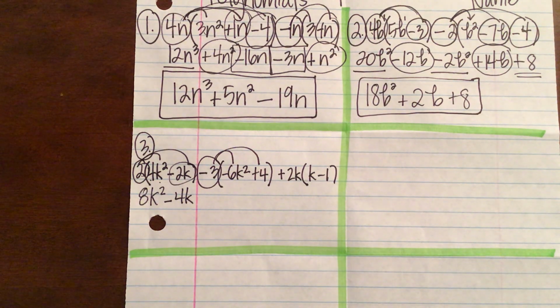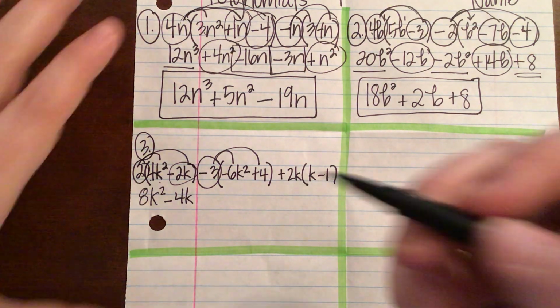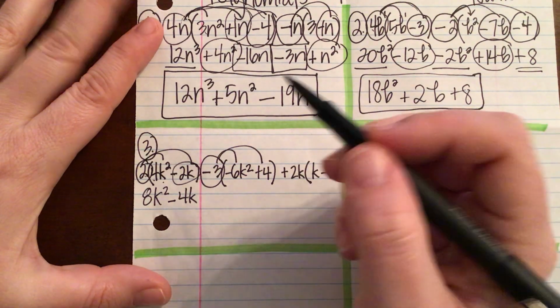Who can tell me this one? Distribute that negative 3 into that binomial. Plus 18k squared minus 12. Fantastic. Good.